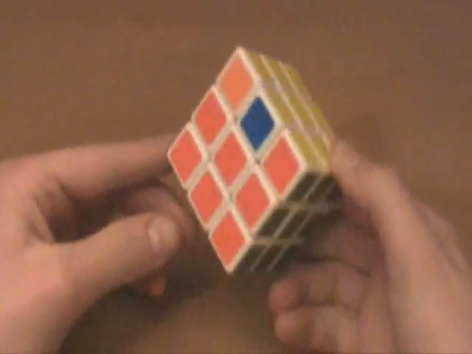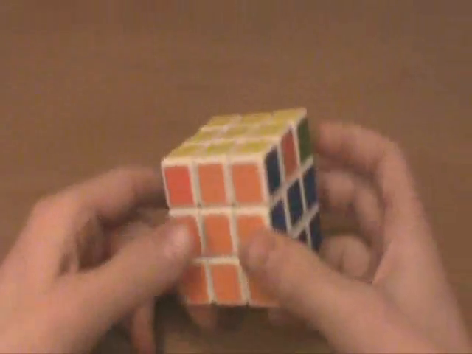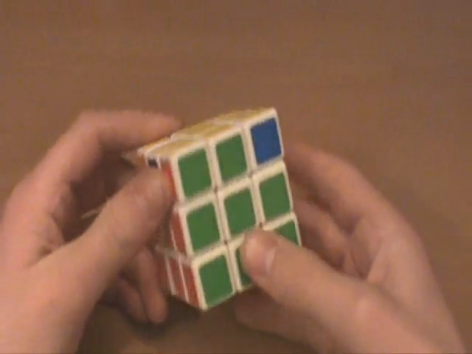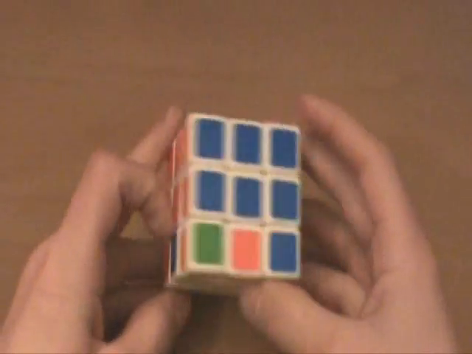Alright, so that has been part 1 of my 4-look last layer Fridrich tutorial. And you've just completed 2-look OLL, now go on to do 2-look PLL.